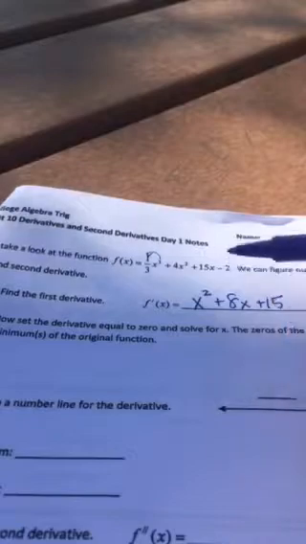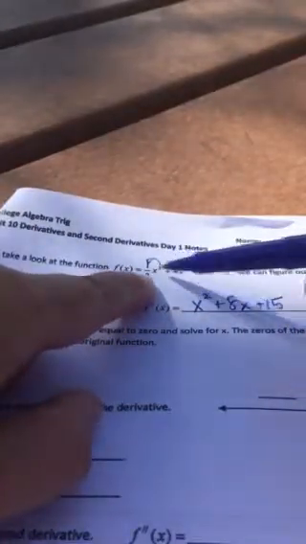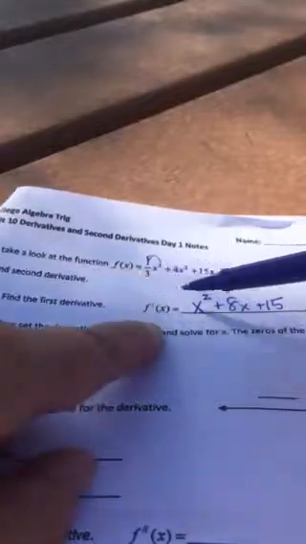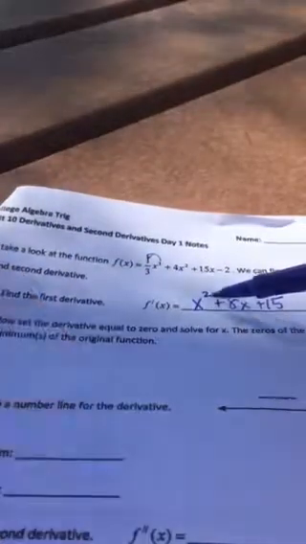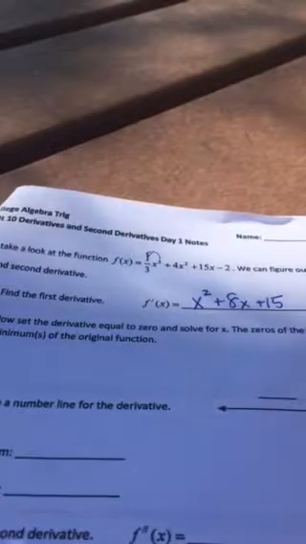Anytime you take a derivative, it goes down by a power of 1. So the degree on here was 3. The first derivative is a 2. The next derivative, when we do a second derivative, will be just a 1.